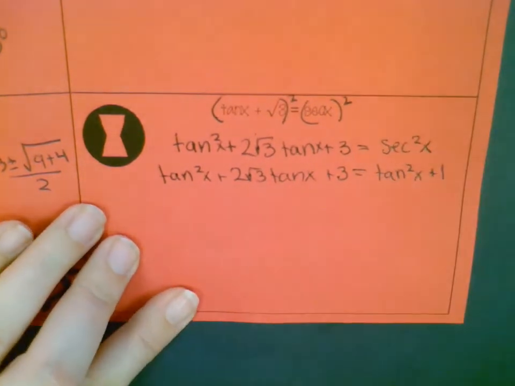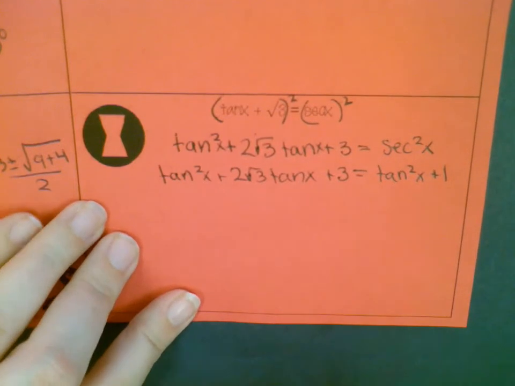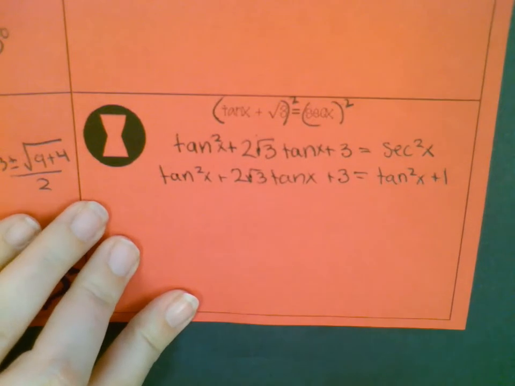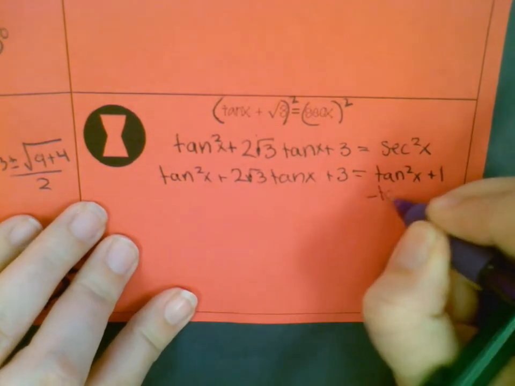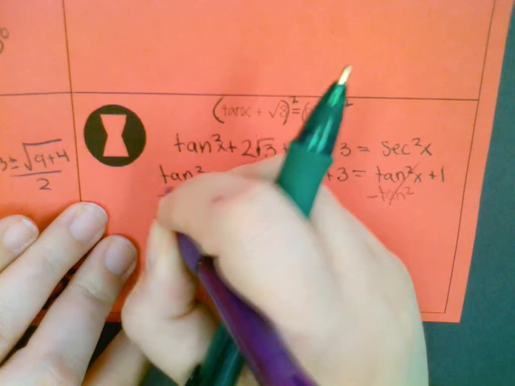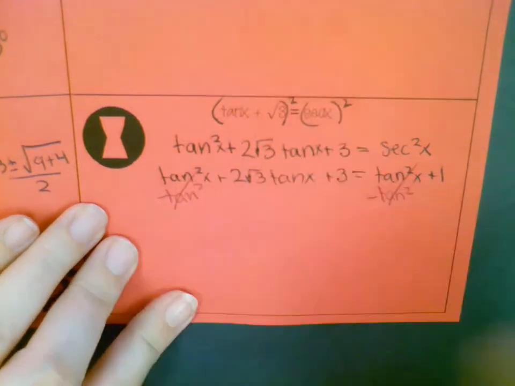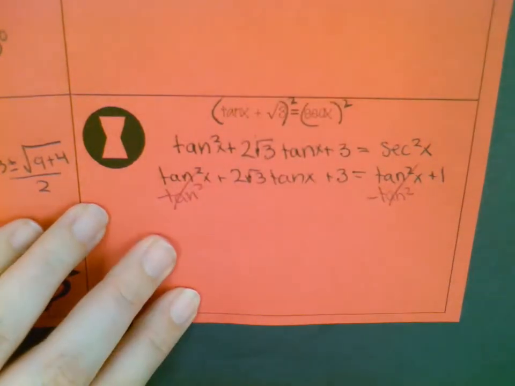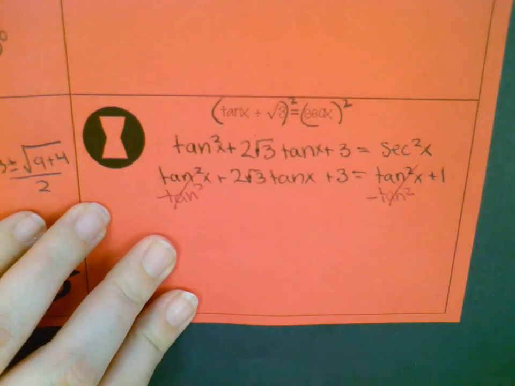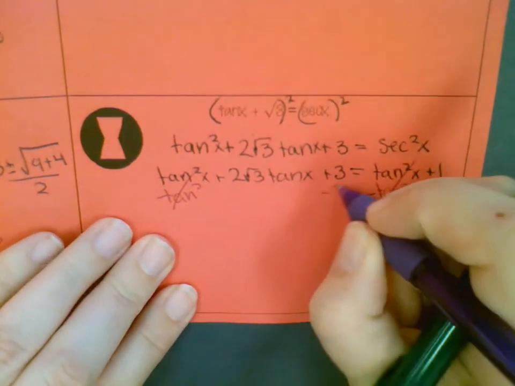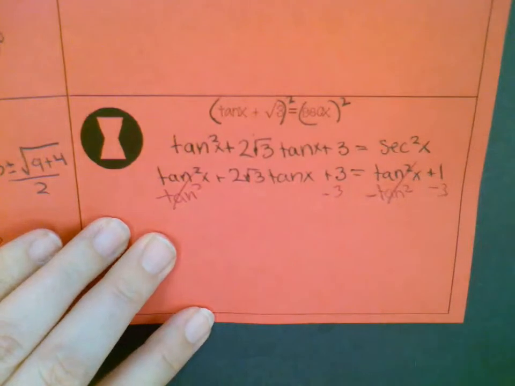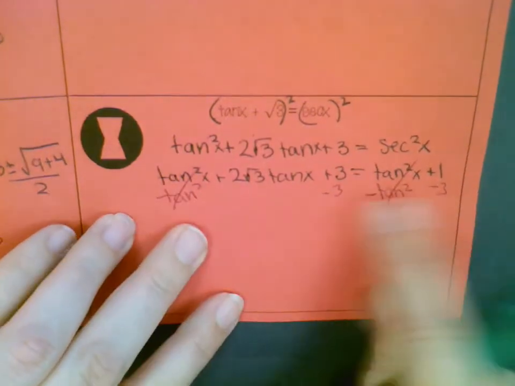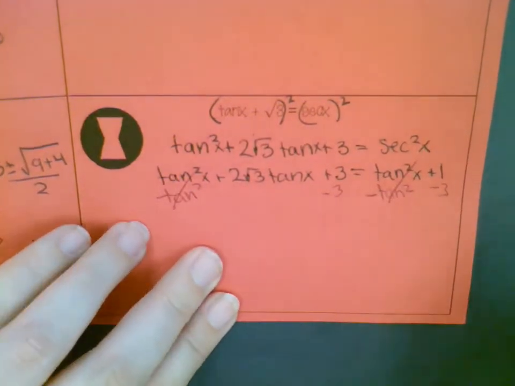So I don't know if you see it yet, but we just won the lottery here, because what happens when we subtract those tangent squareds? They're gone, so now we don't have to factor or do the quadratic formula. We just have a regular problem, which makes everything so much better. So before I rewrite, I'm going to subtract this 3 and move it to the other side too, because now it's just a linear, so it's like solving a two-step equation.